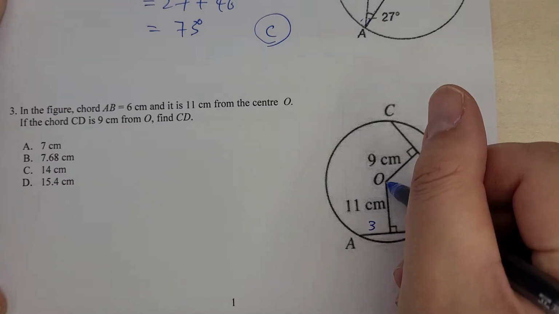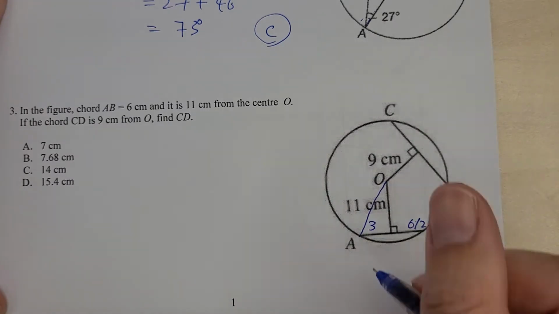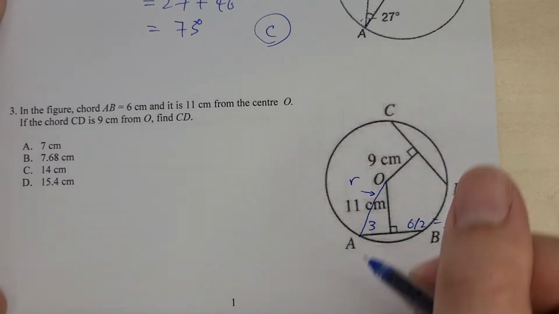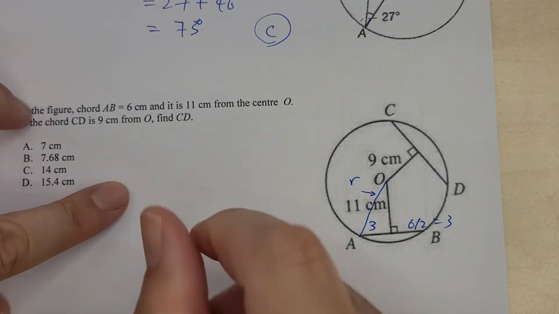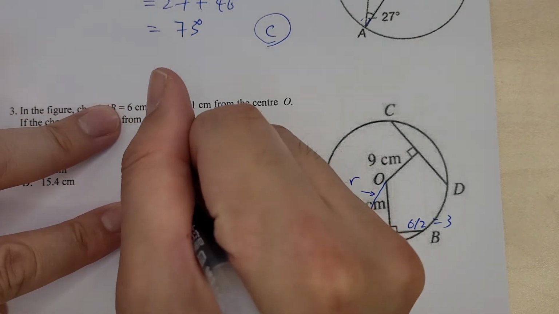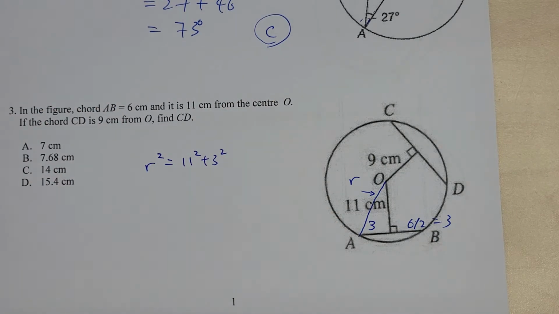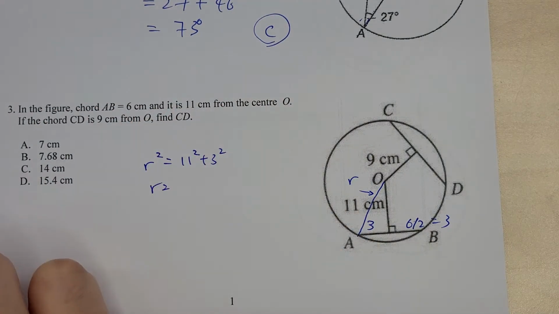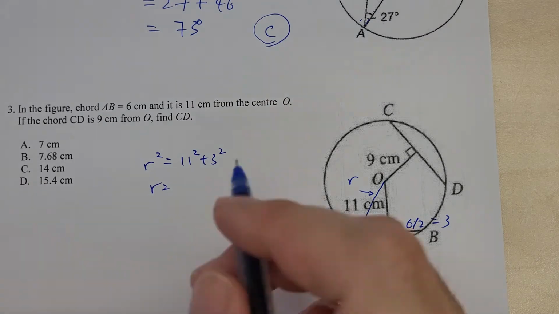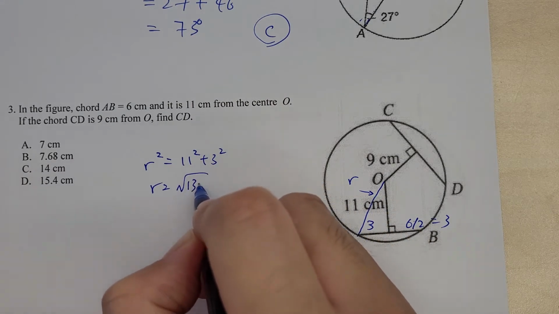And we can join this line, called R. So you can find the radius of the circle by using Pythagoras theorem, that is square root of 130.